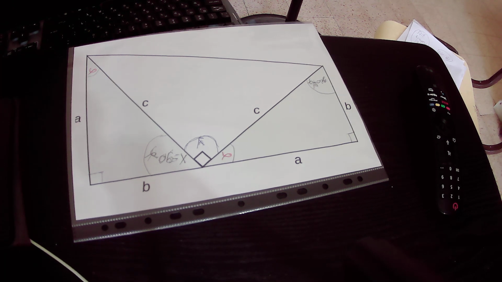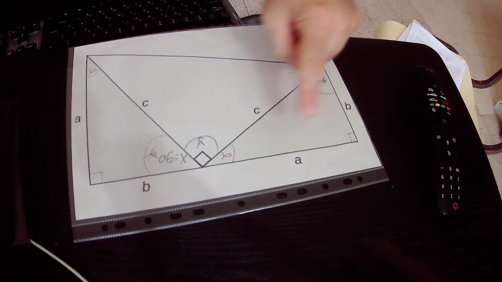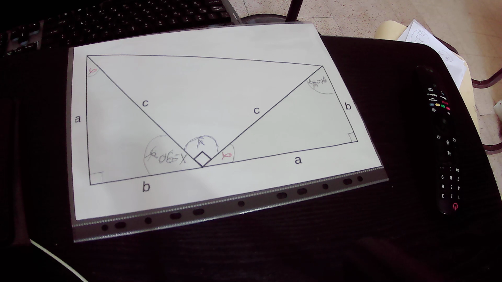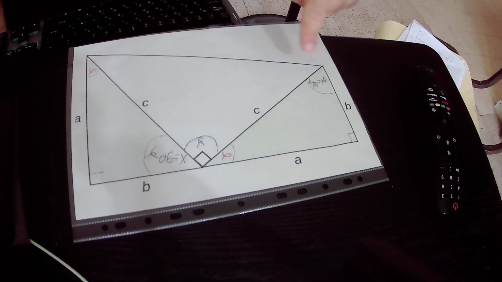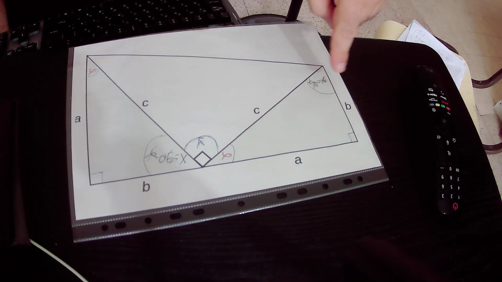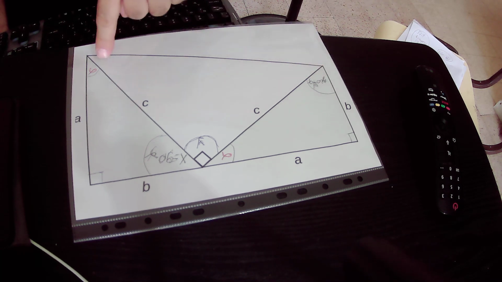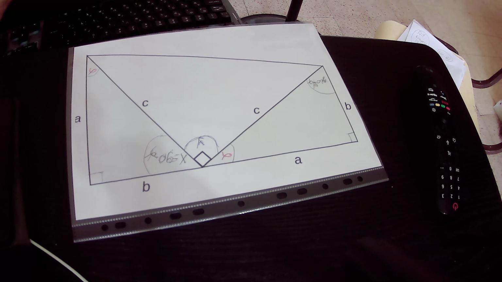Now we will calculate the area of this trapeze in two ways, and then we will compare the results. Of course, they are the same results, and in this way we will prove the Pythagorean theorem. From one side, the area of the trapeze is equal to the sum of the sides that are parallel to each other. A is parallel to B, so it is A plus B, and we will multiply it by the height of the trapeze.